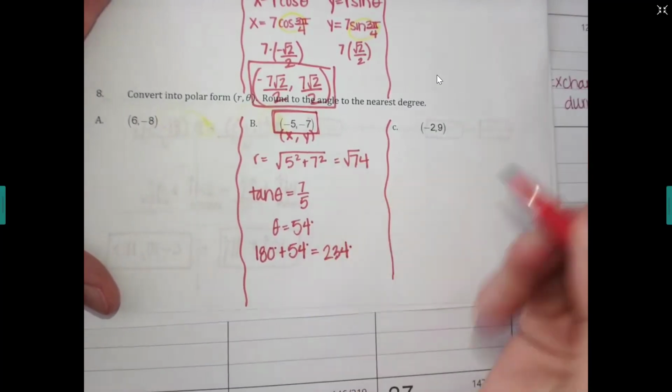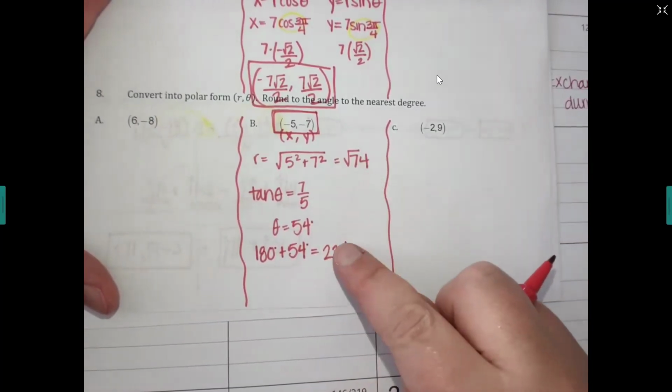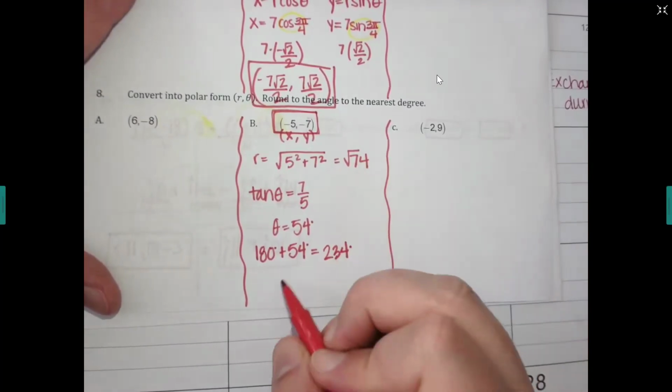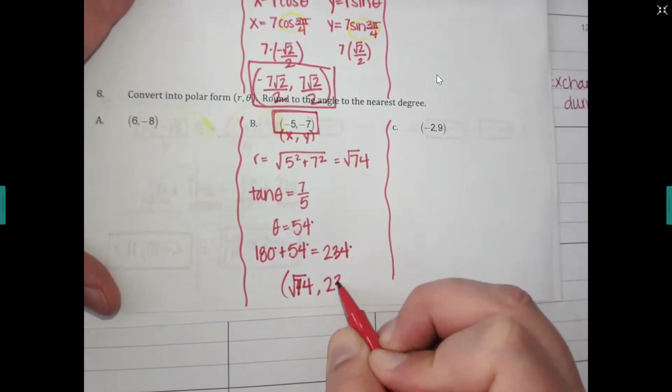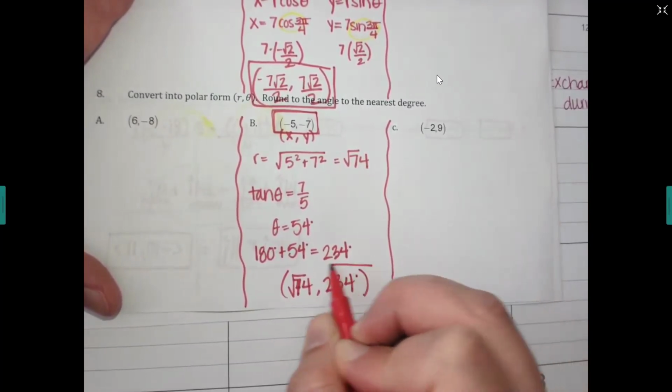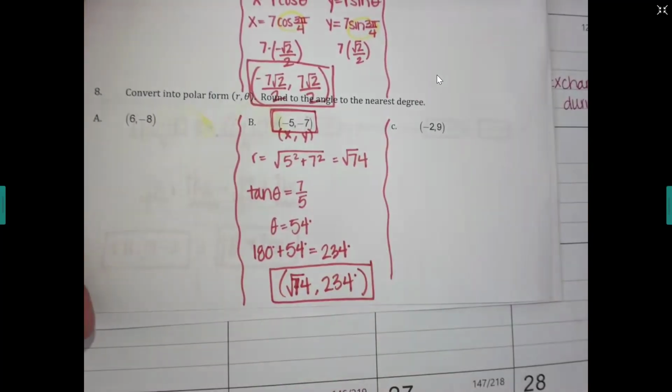And then remember, you just put these guys together in an ordered pair, just like you did on that test. So it'd be root 74, comma 234. Okay. But you will have a formula chart with those different formulas on it, so you won't have to memorize them.